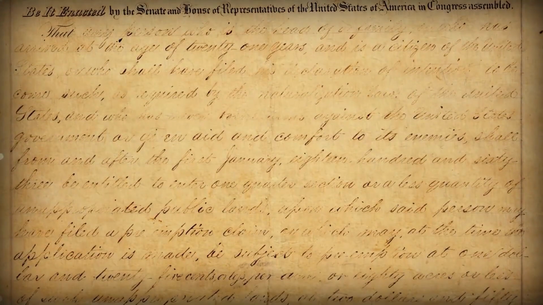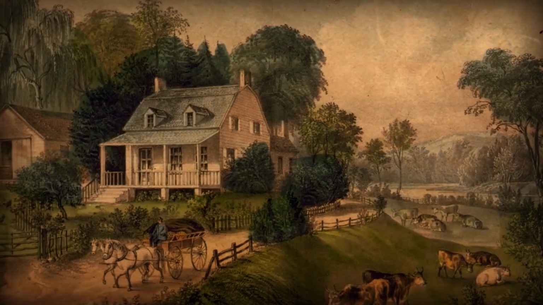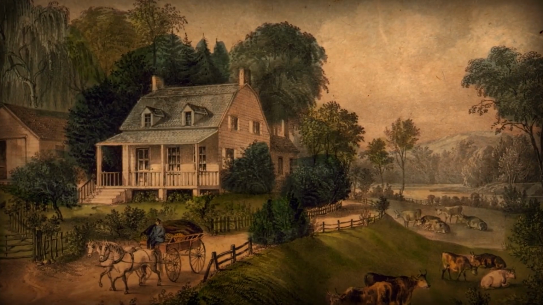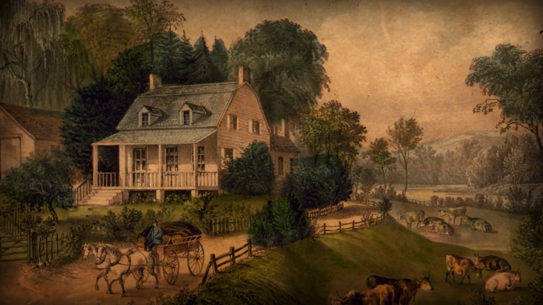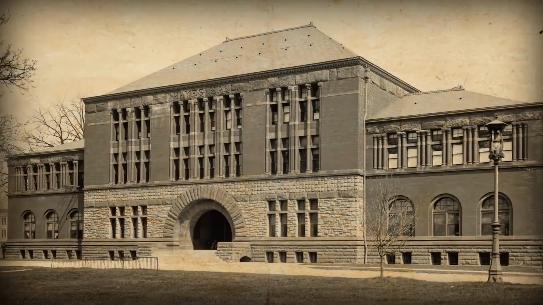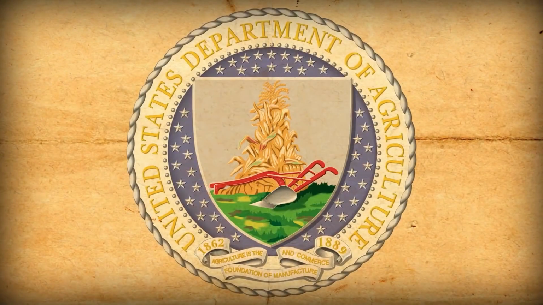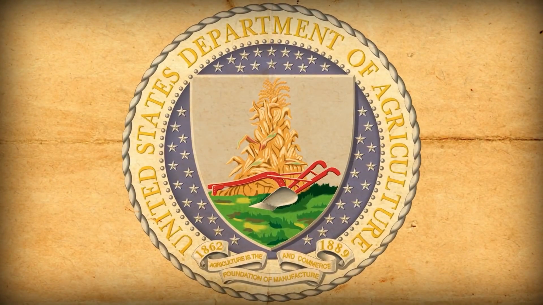Congress passed the Homestead Act in 1862 that encouraged settlement of the West by basically giving away land to anyone who had $18 and was willing to live on it and farm it for 5 years. Meanwhile, the Morrill Land Grant Act financed colleges to offer training in new scientific agricultural techniques. The Department of Agriculture was created to generate statistics and share best practices in farming.